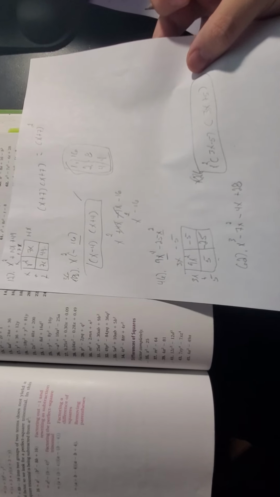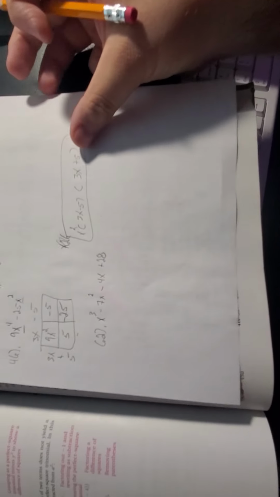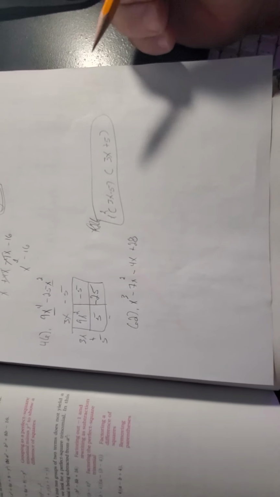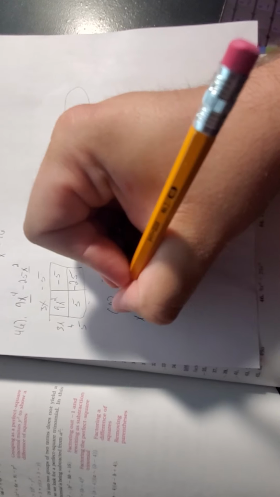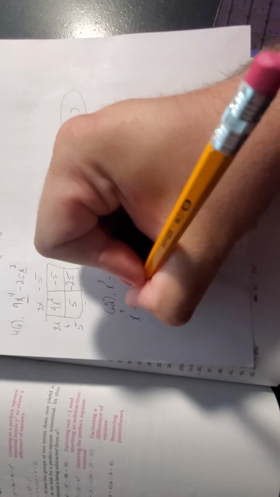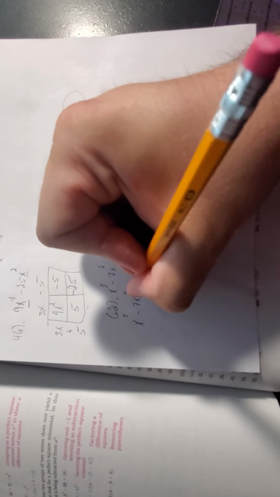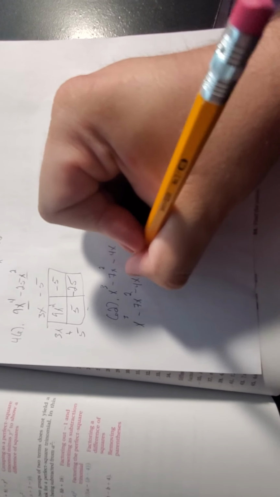Alright, so our last problem here is number 62, and this just asks us to factor it out completely. Just by taking a look at it, it is x cubed minus 7x squared minus 4x plus 28. I really can't do the box method for this one, so I'm going to have to do this by grouping to make things a little bit easier. So I'm going to rewrite the equation down here of x to the third power minus 7x squared minus 4x plus 28.